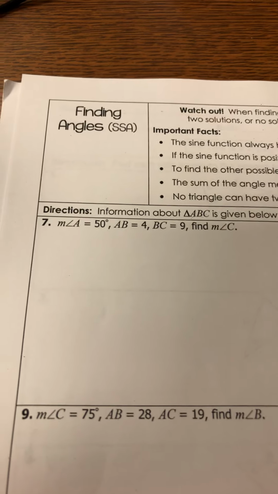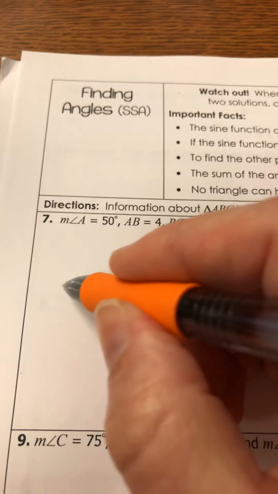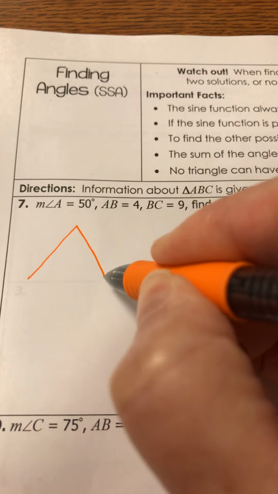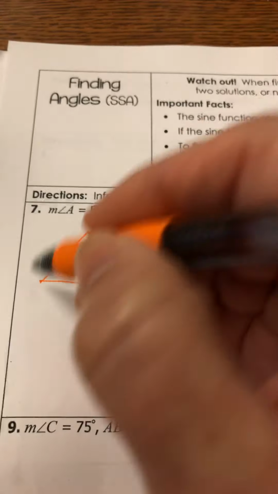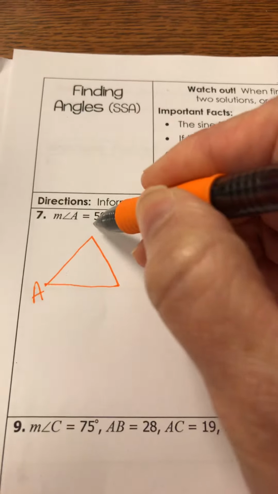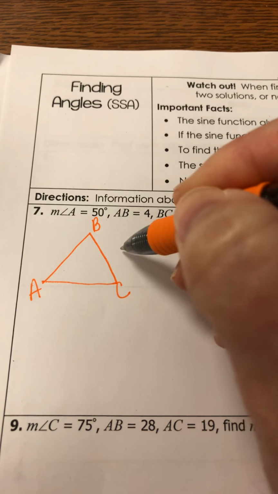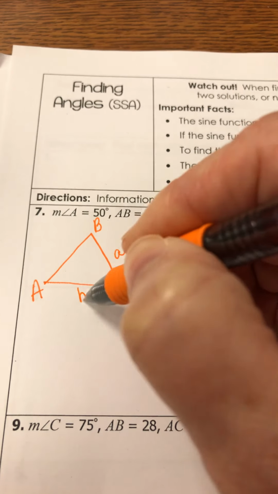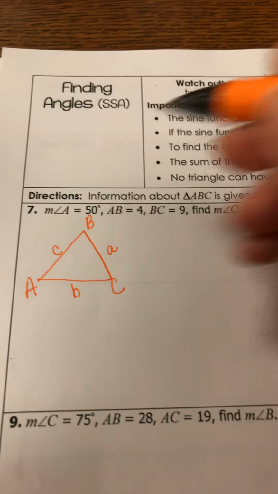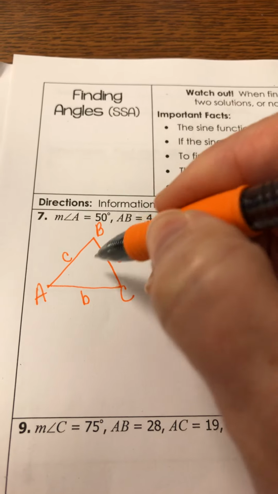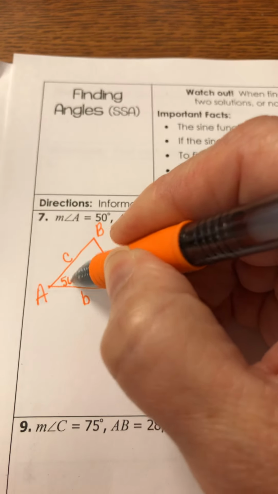So, let's look at number 7. It doesn't give us the triangle, so we're going to draw it ourselves. A, B, C. It tells us that angle A is 50 degrees. Let's fill that in.